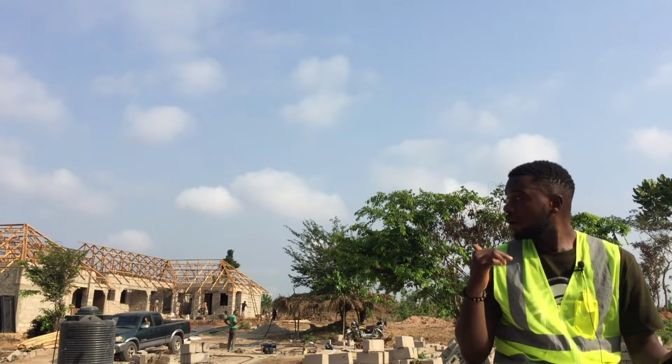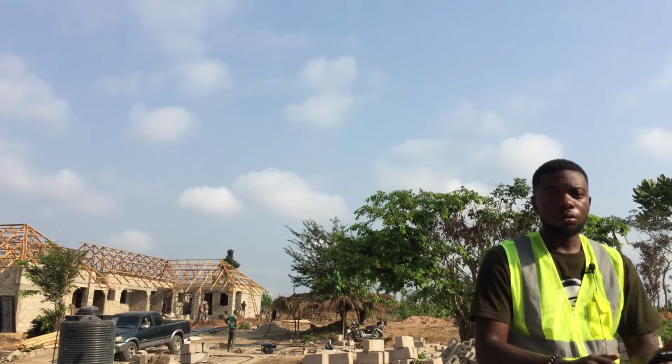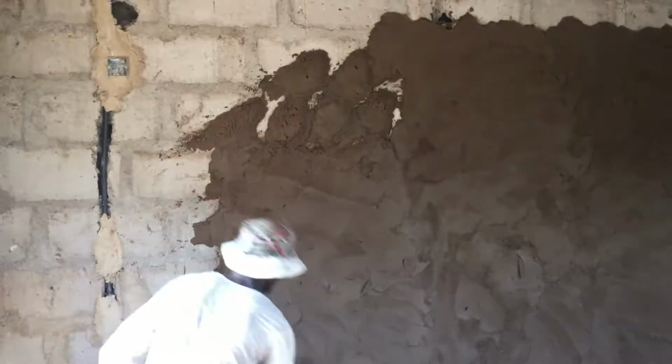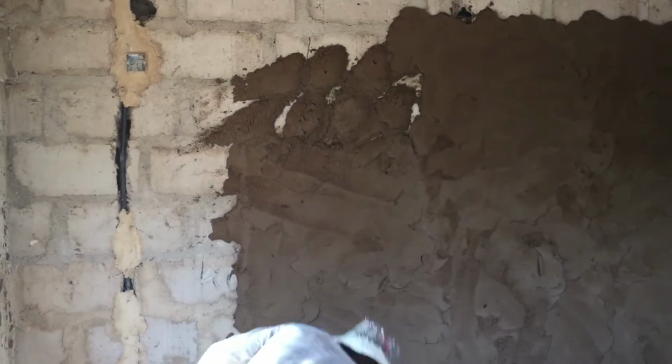But the building project now is almost done, and you can see we are doing the plastering of the house and other finishes in the building.